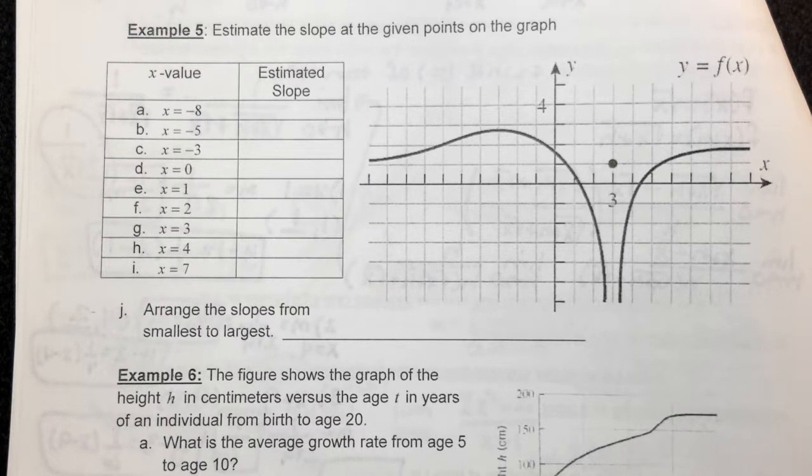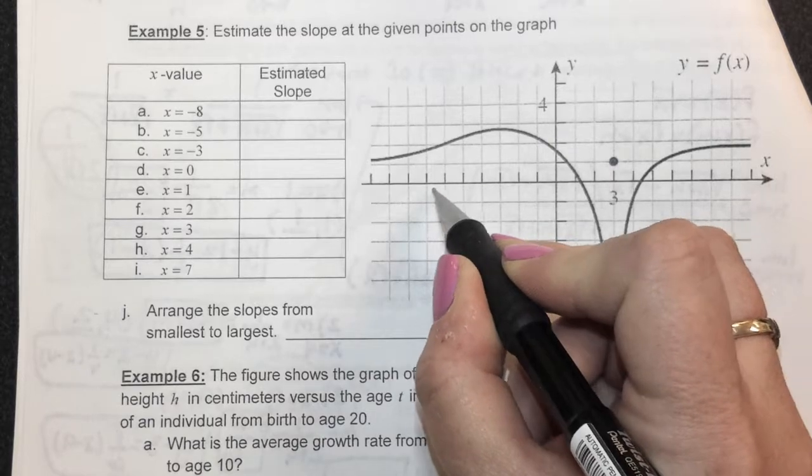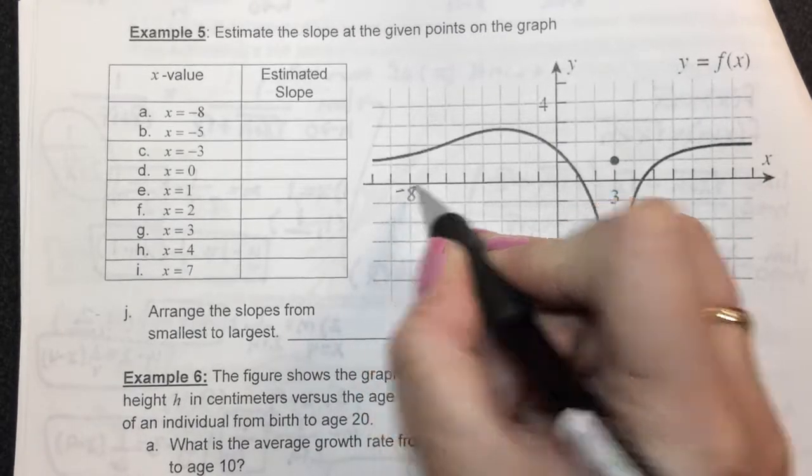Okay, so notice what the directions are saying. They're giving me an x value, and they want me to estimate the slope at this particular x value. So what you're going to do is, first of all, we're going to find negative 8 on the x-axis. So negative 1, 2, 3, 4, 5, 6, 7, 8. So here's negative 8.